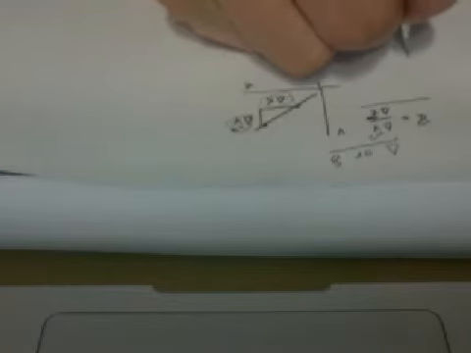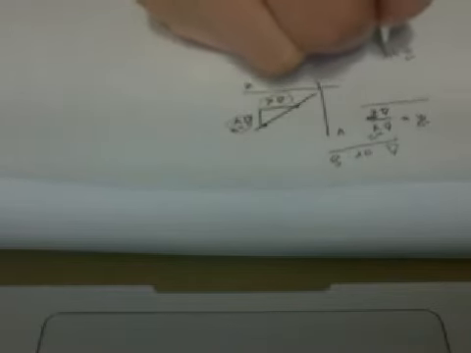In calculus, what you say is, what happens if the time change suddenly went to zero? We would use a notation called limits: the limit as delta t tends to zero of delta v over delta t.